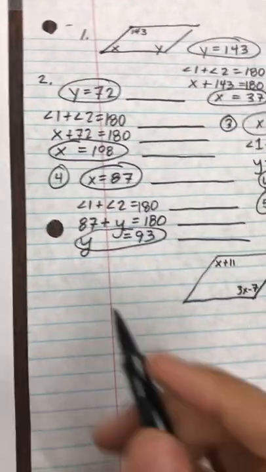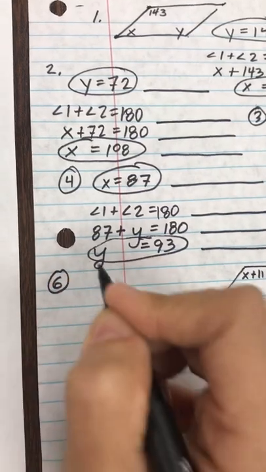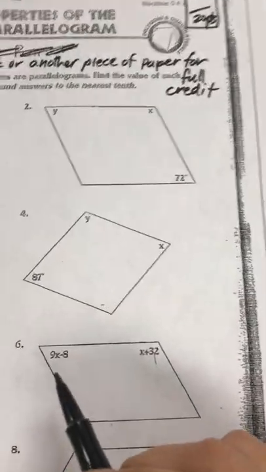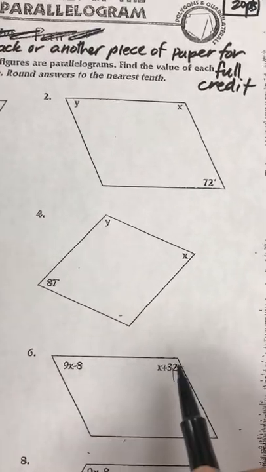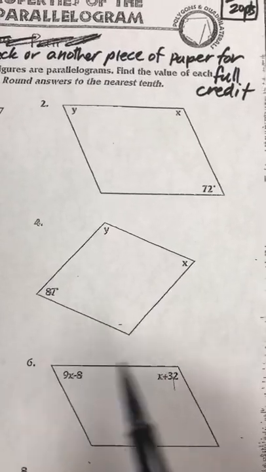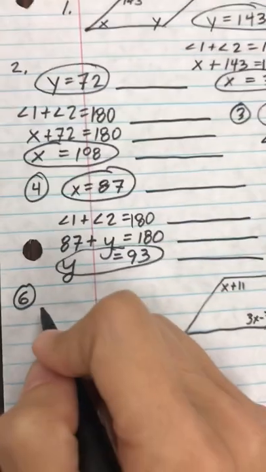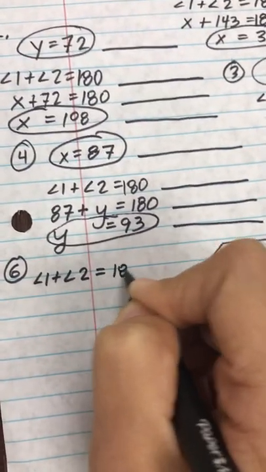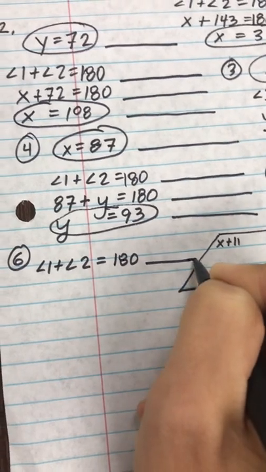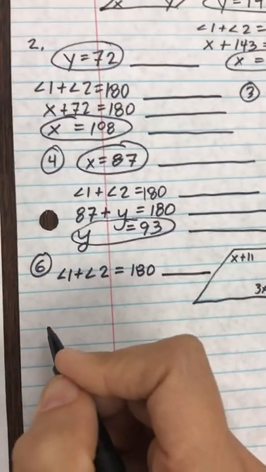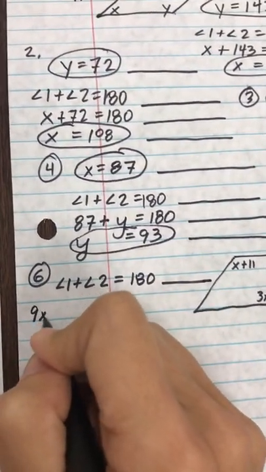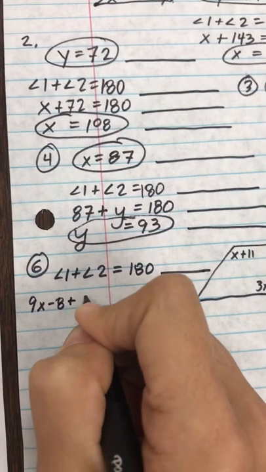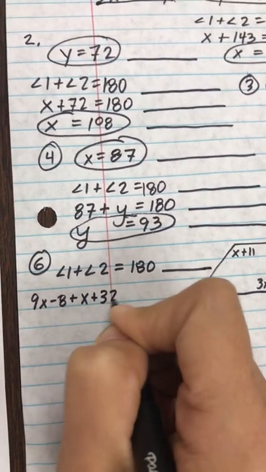Okay, number 6. Angle 1, angle 2. It definitely feels like I got an angle 1 plus an angle 2 has to equal 180. Why? Right? Then I think you would hopefully get something maybe like this comes next.